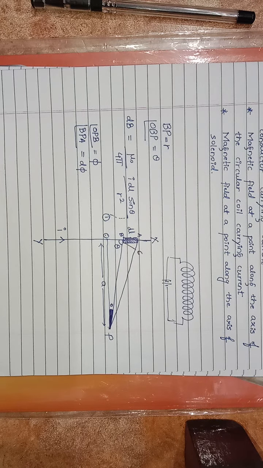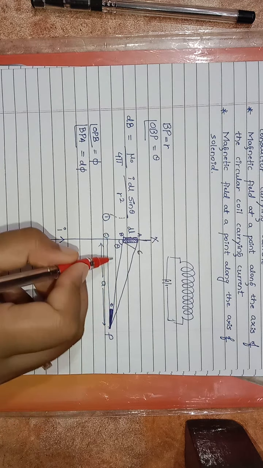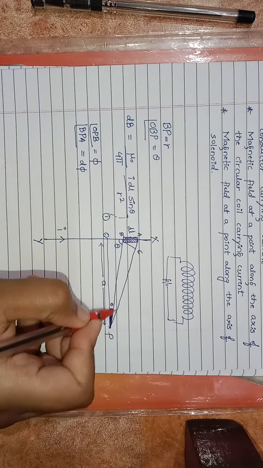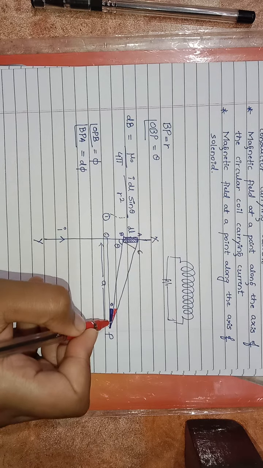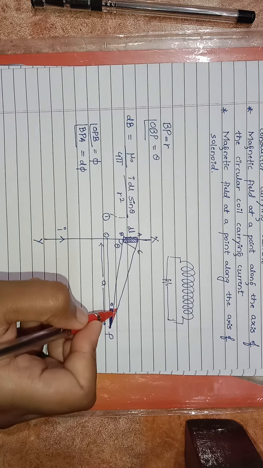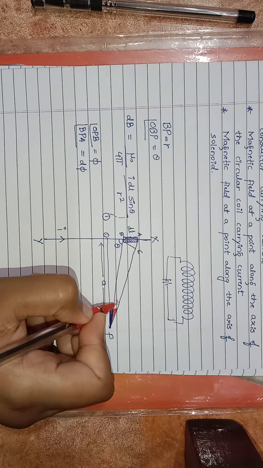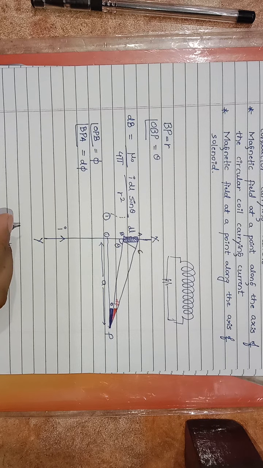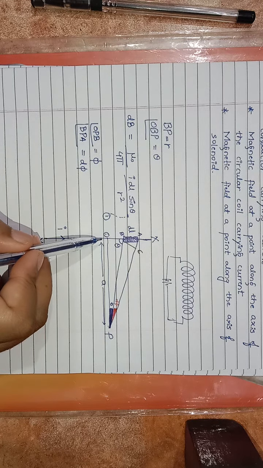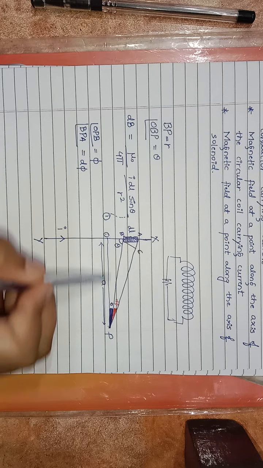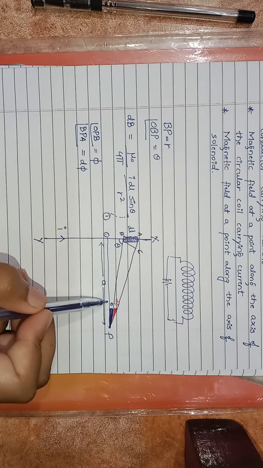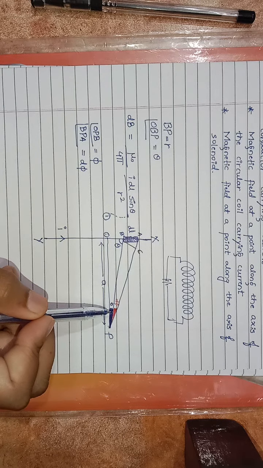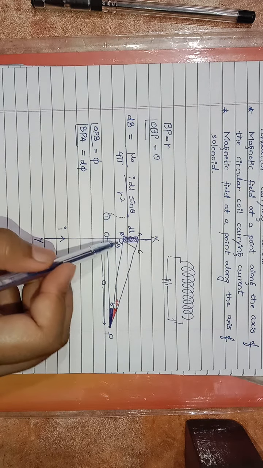See here, I am noting it with the red ink. Okay, see here. The angle BPA. Okay, so let's draw it like this. This angle is d phi. Try to understand, this angle OBP is theta, OPB is phi, and BPA is d phi.